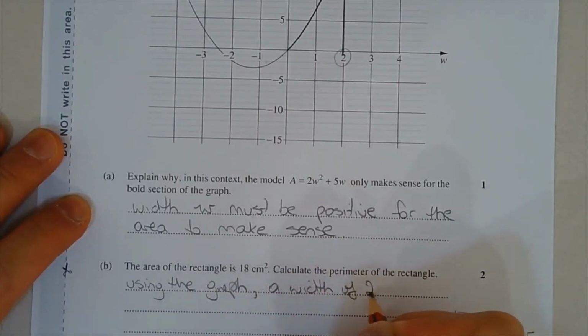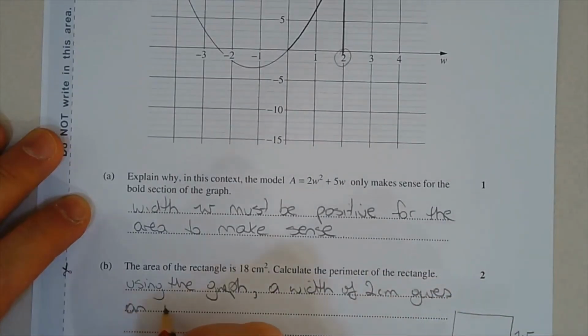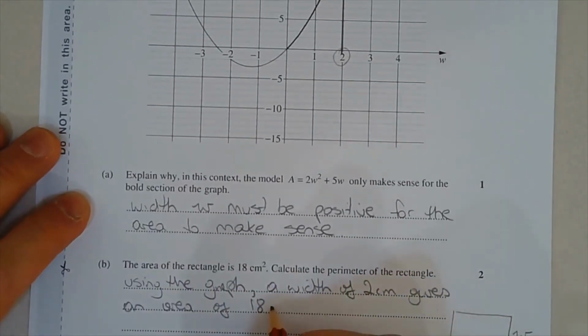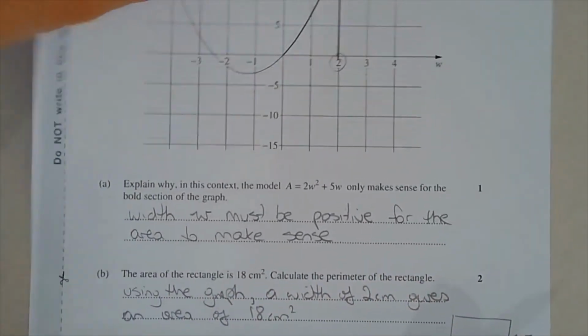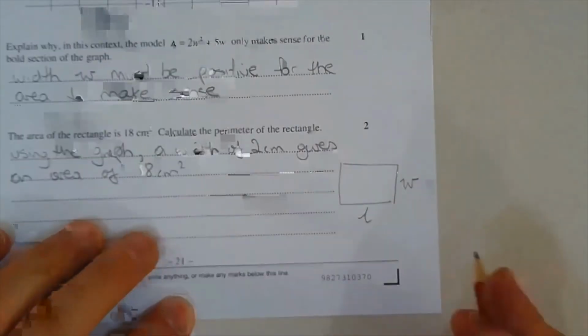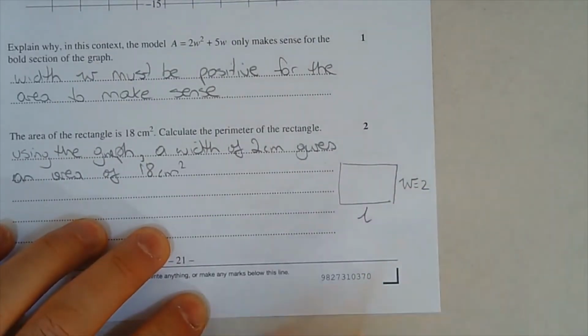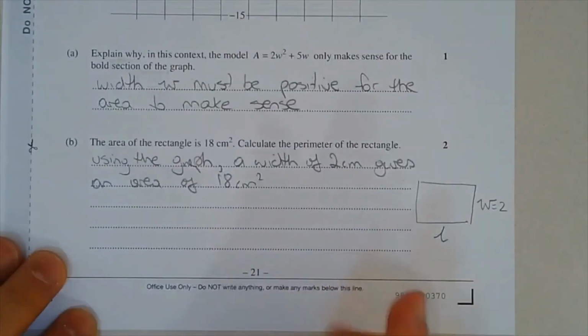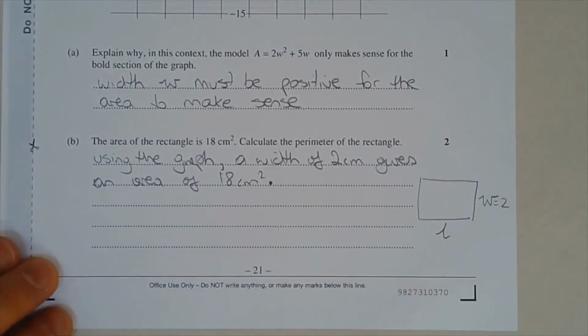a width of 2 centimeters gives an area of 18 square centimeters. Okay. So that means then that the width is 2. Now we need to work out the length.